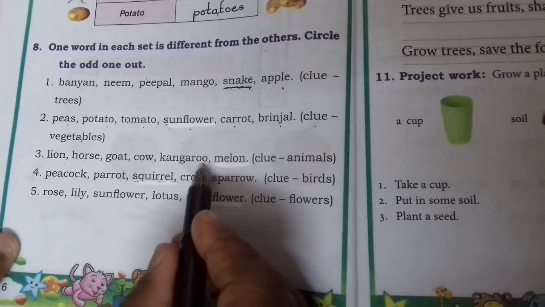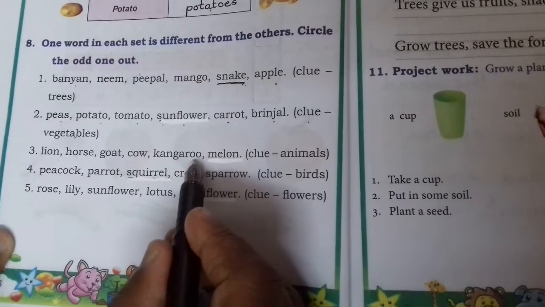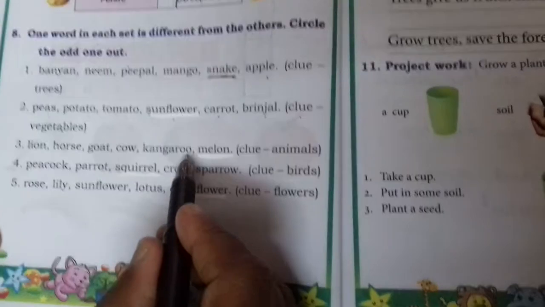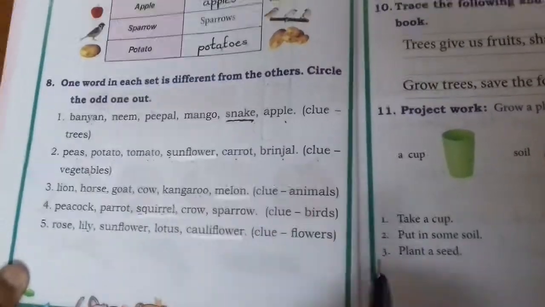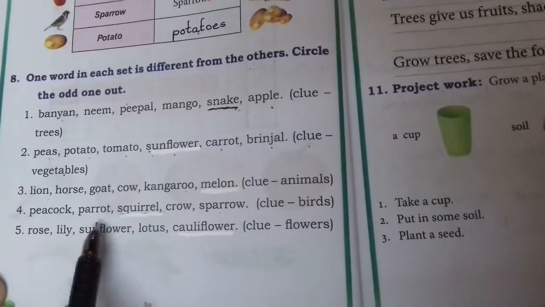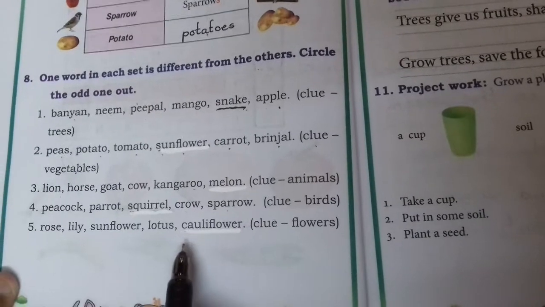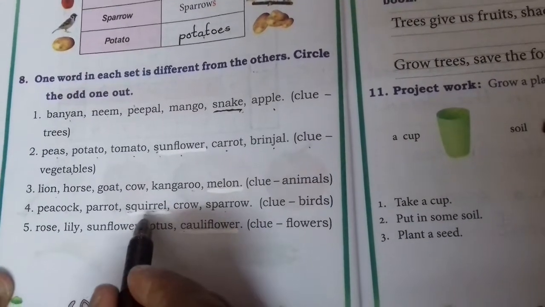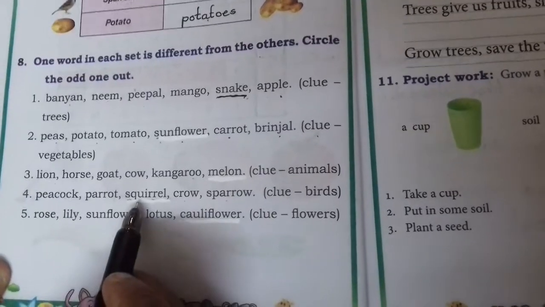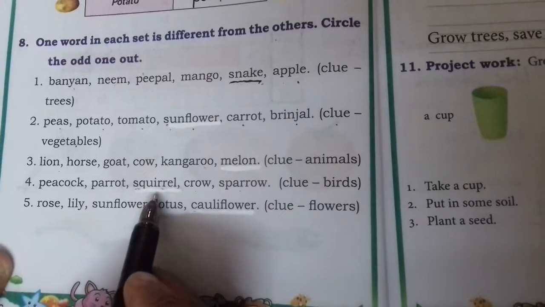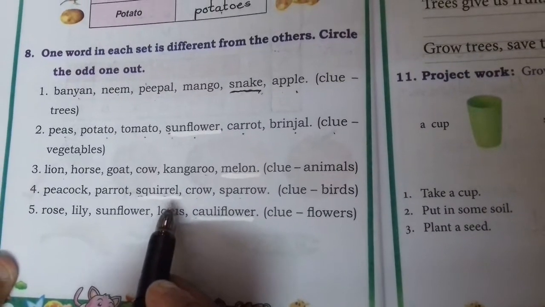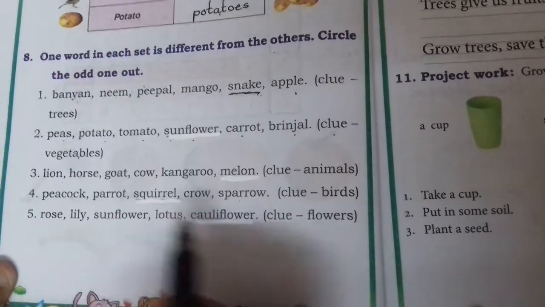Now look here also, children, it's a long vowel. Two O's are there. So, kangaroo. Is that clear, children? Now let's go to the next one, which spelling you'll find difficult. Squirrel. S-Q-U-I-R-R-E-L. Squirrel. Okay, children.